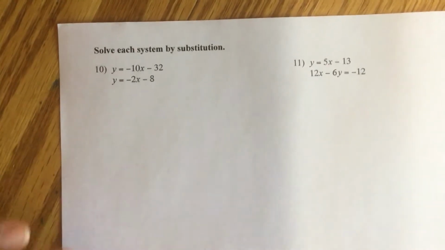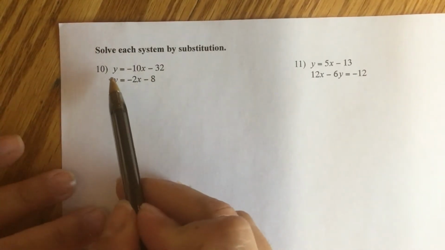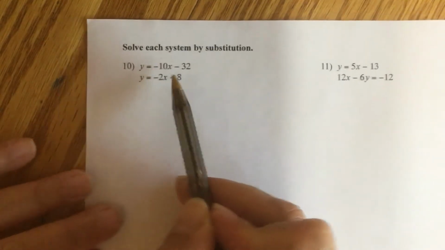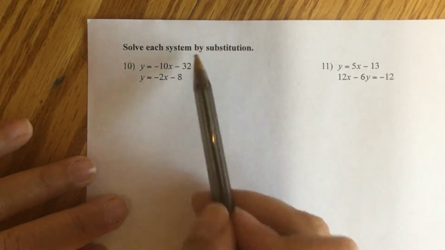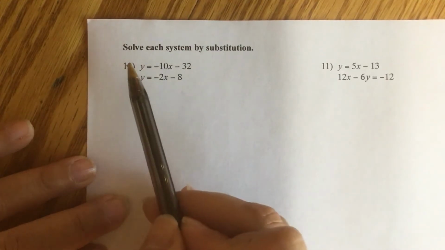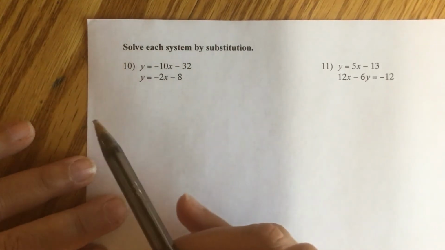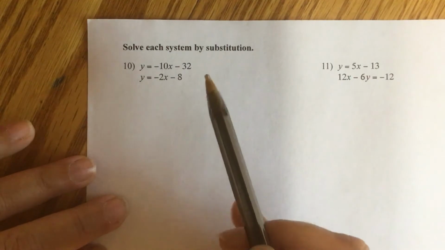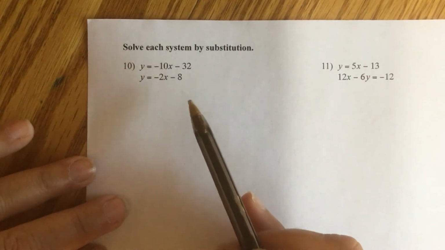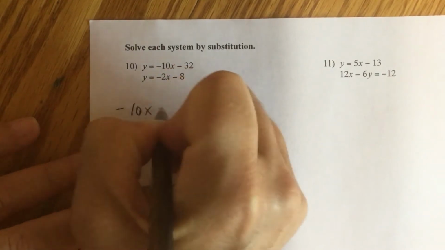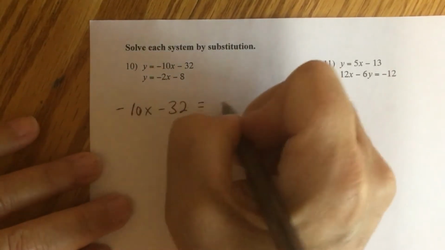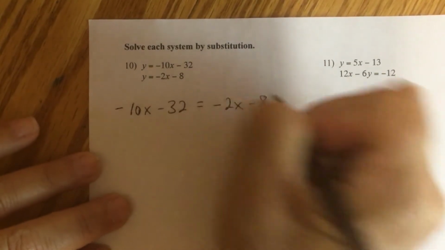So anyway, here's how you do substitution. If you have y is equal to something and the other equation is also set to be y equals something, then the two somethings have to be equal. If y is equal to this and y is equal to that, then this has to be equal to that. So think about that logic. So negative 10x minus 32 has to equal negative 2x minus 8.